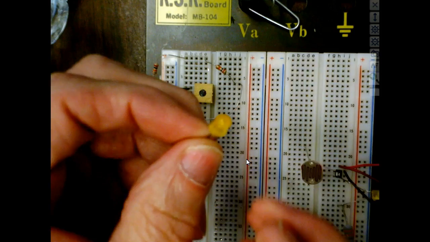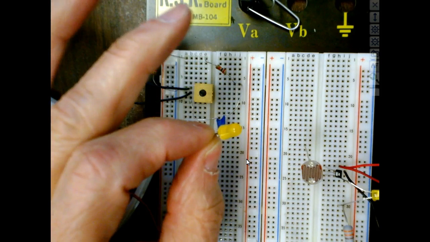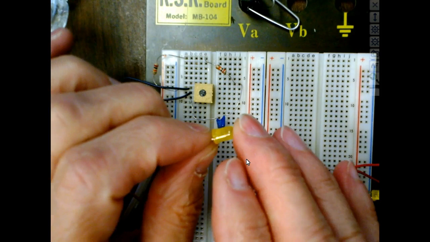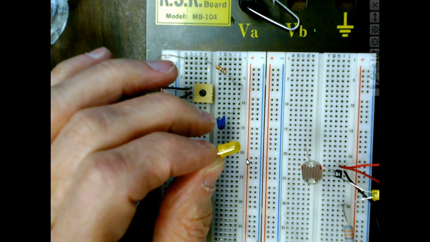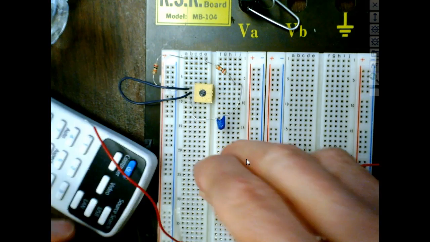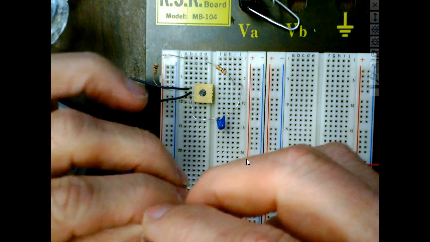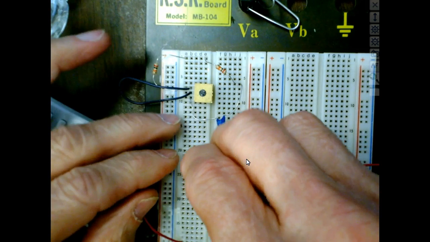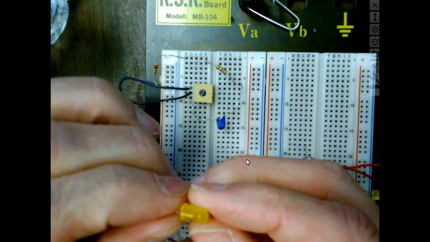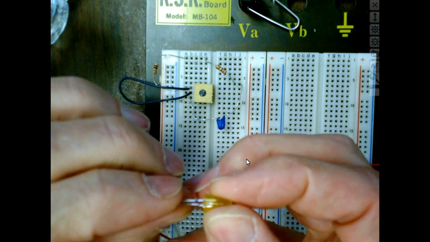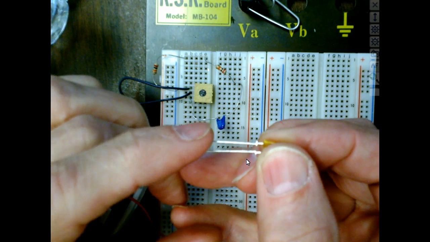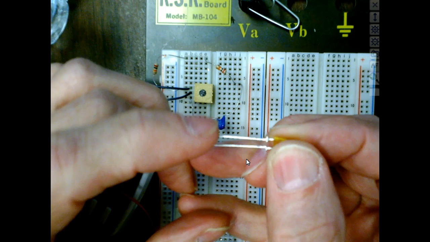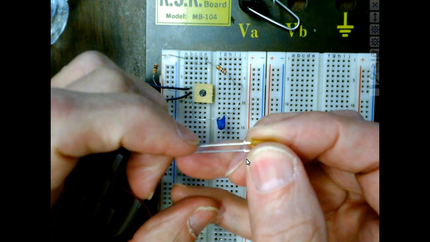So here's a light emitting diode. By the way, the lens does not determine the color. The lens enhances the color that the LED produces. Now, these are standard LEDs. What you can tell is the short lead. Notice when it's new, you have a long lead and a short lead. The short lead is the cathode.